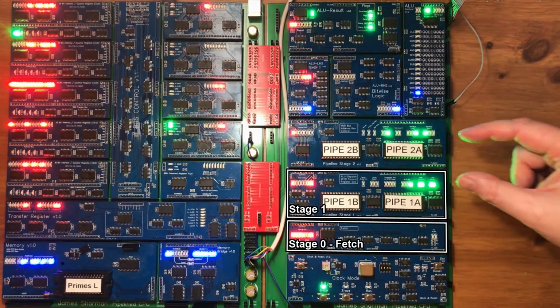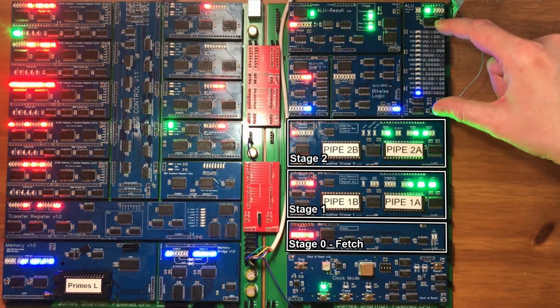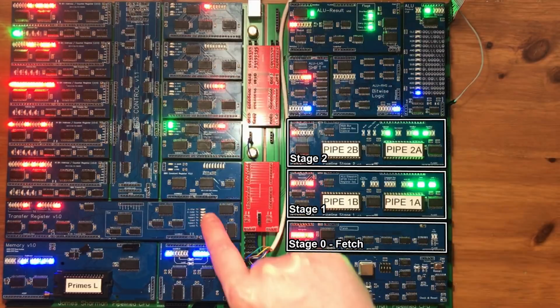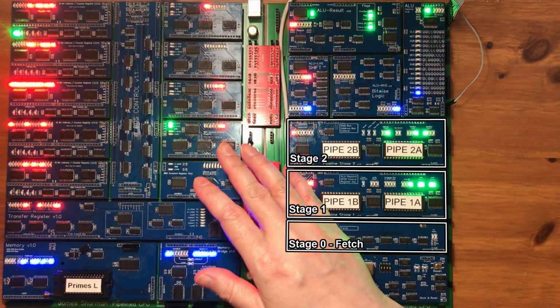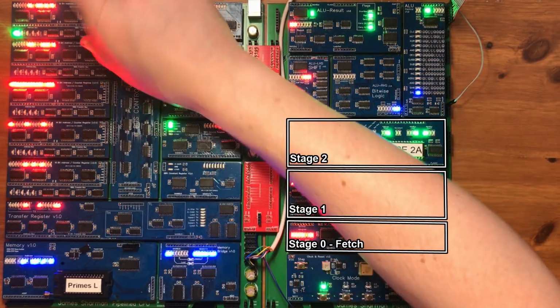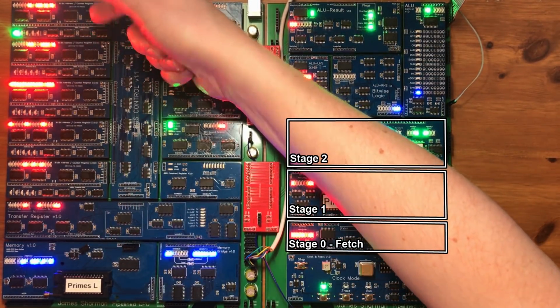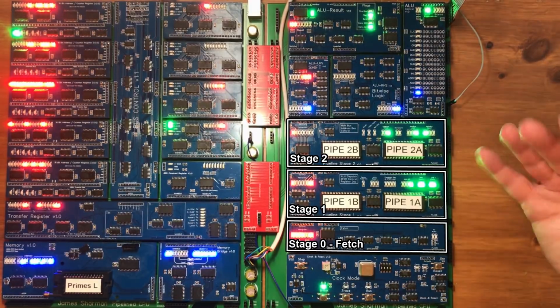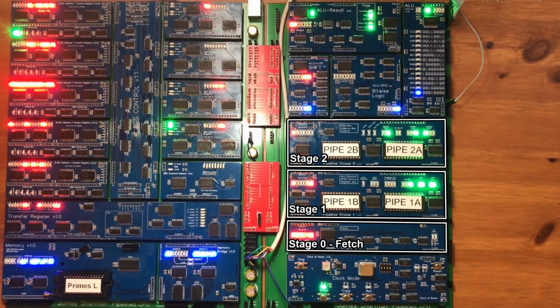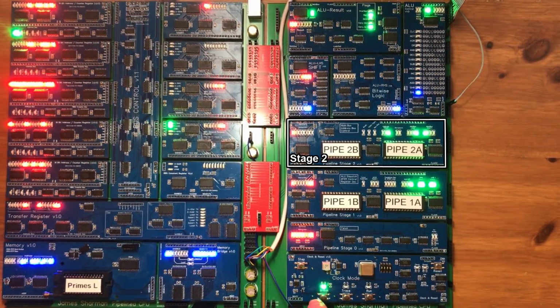Pipeline stage 2 deals with finishing ALU operations, moving data around on the main bus, and it also performs a couple of secondary operations such as handling the swap between the program counter and return address, and it also generates a break signal, which is what will signal the end of a program or a breakpoint, and that just jumps the clock from whatever mode it's in back to break mode.